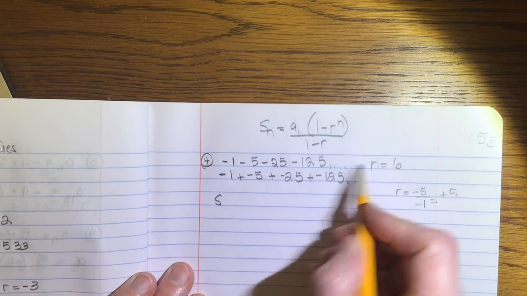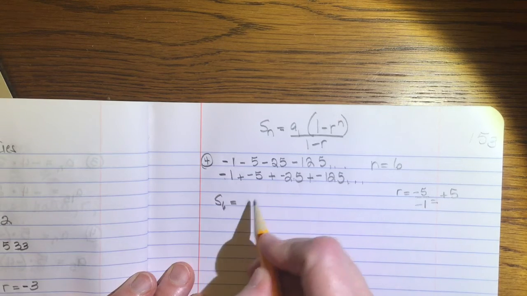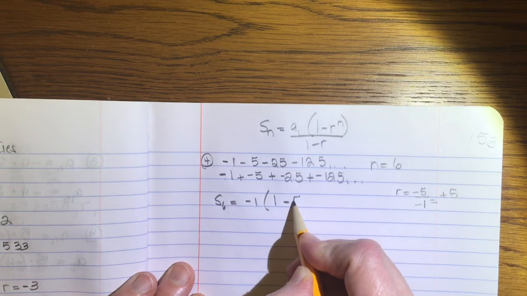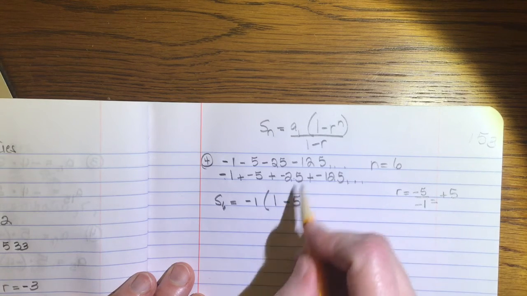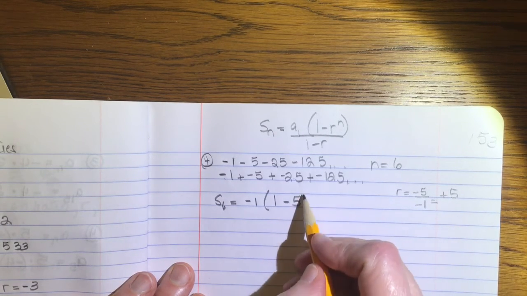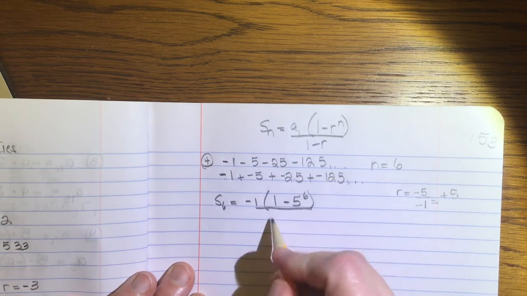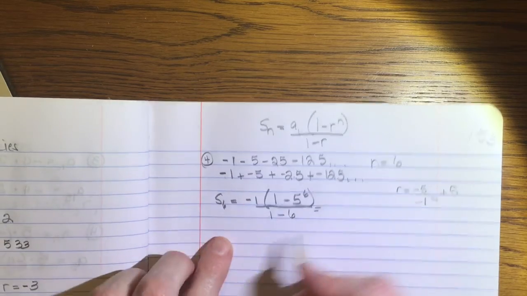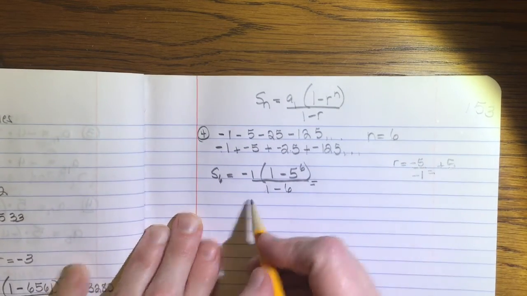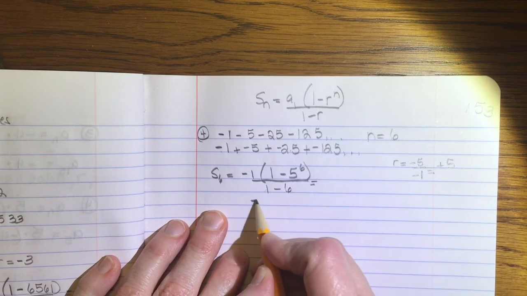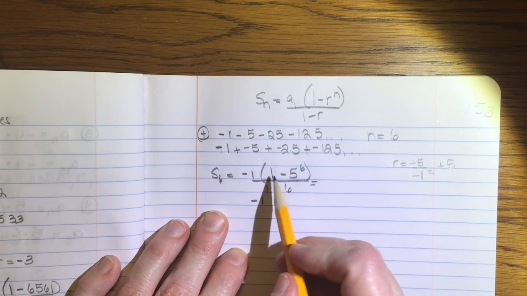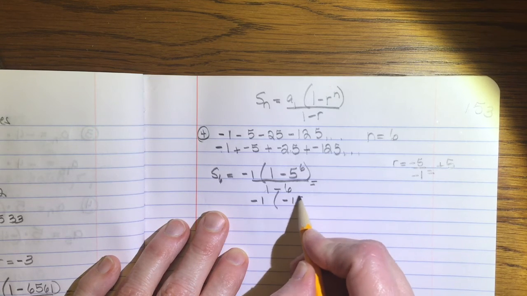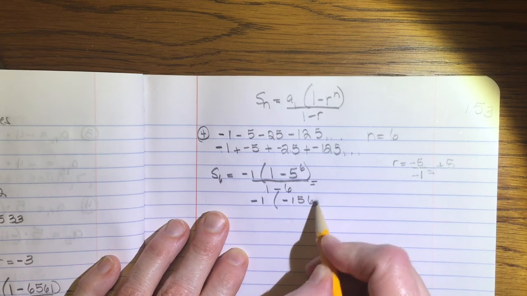So S sub 6 is equal to the first term times 1 minus r, which is 5, raised to the 6, all over 1 minus 5. I've got negative 1 times, and then I just typed in 1 minus that, and I got negative 15,624.